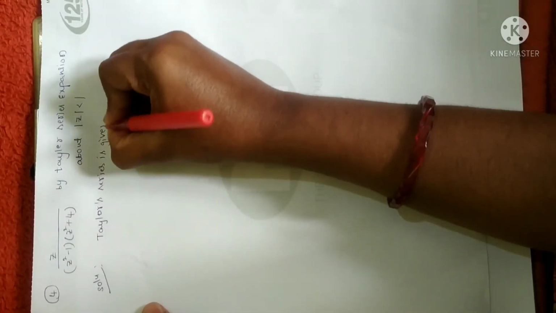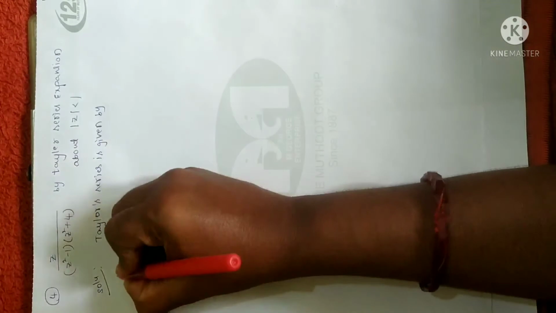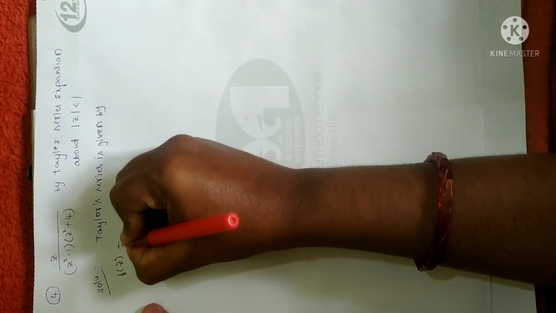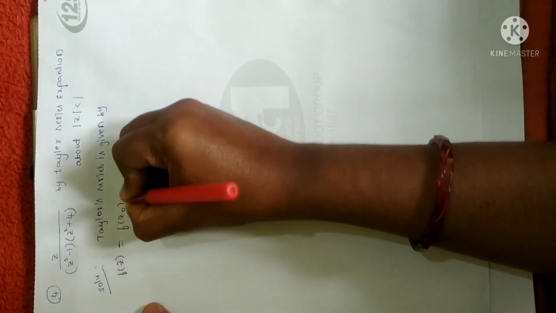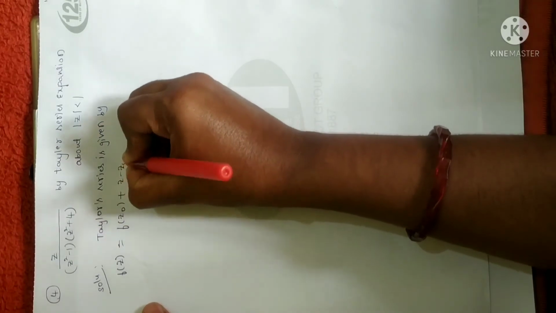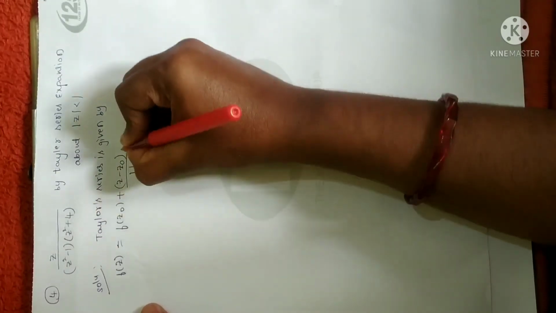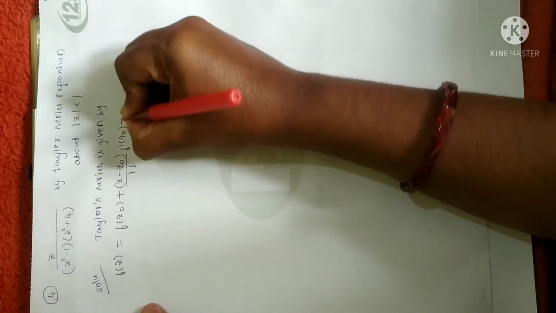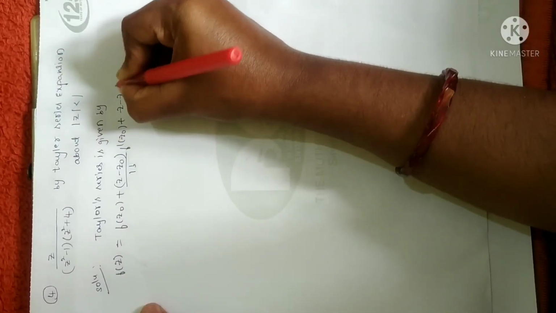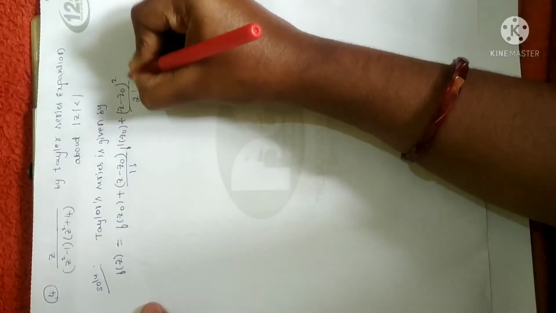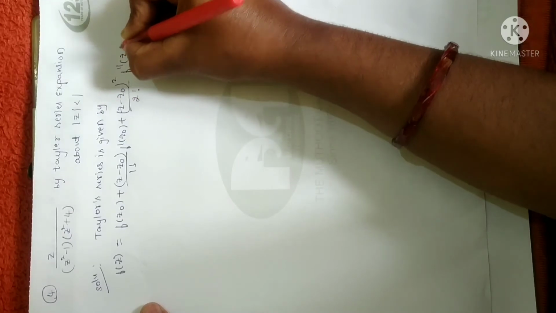I'll just write the step for this problem. For the next problem you have to write, f of z is equal to f of z naught plus (z minus z naught) divided by 1 factorial into f dash of z naught plus (z minus z naught) whole square divided by 2 factorial into f double dash of z naught plus so on.